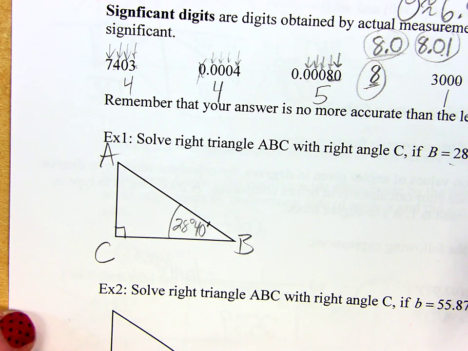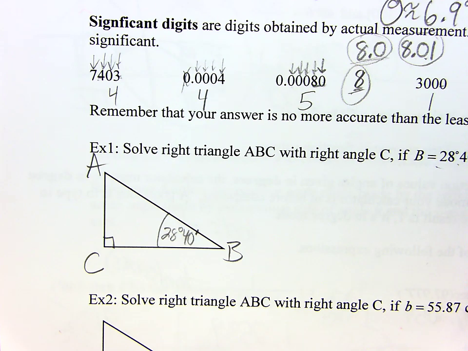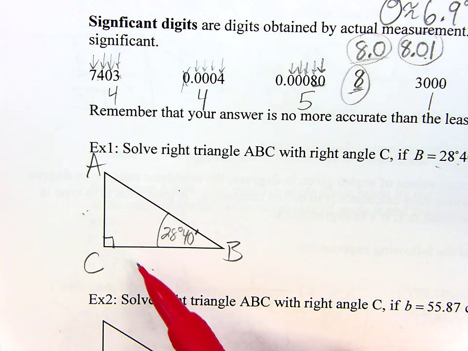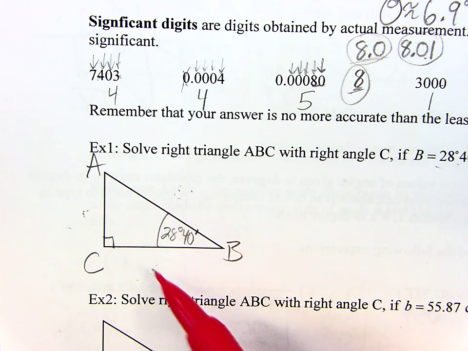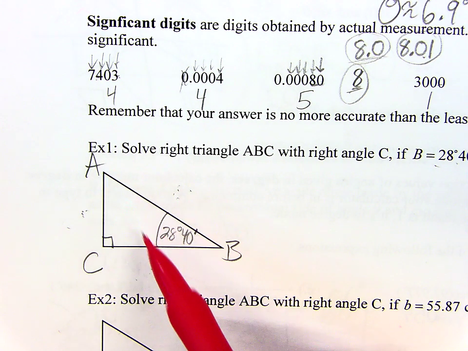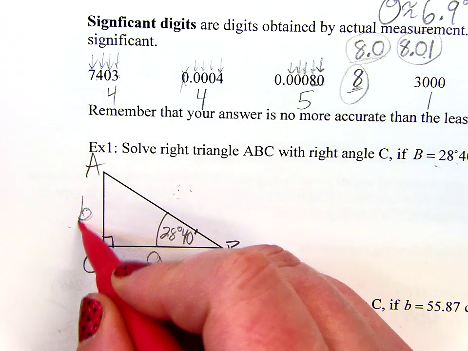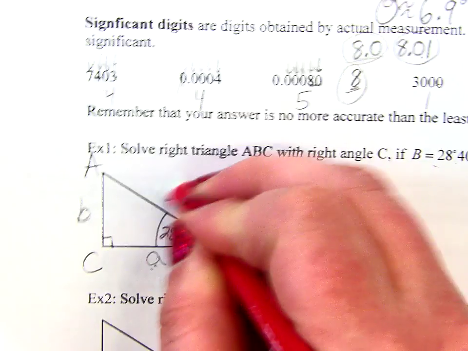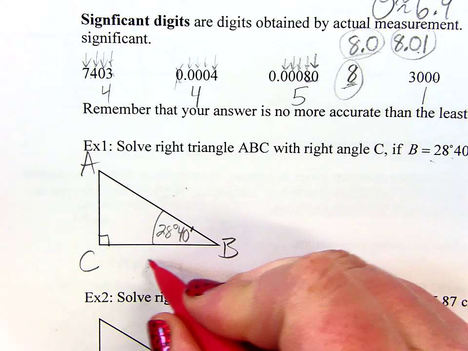Where is little a? Little a is 25.3. Is that this, or this? Remember, the lowercase letter is the side that's opposite that angle. So this guy's lowercase a, this guy would be lowercase b, and this would be lowercase c. Remember that? Okay, so now I know, since they're giving me lowercase a, that's down here, and that's 25.3.